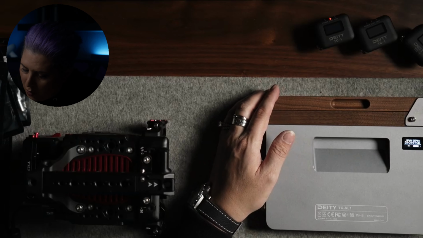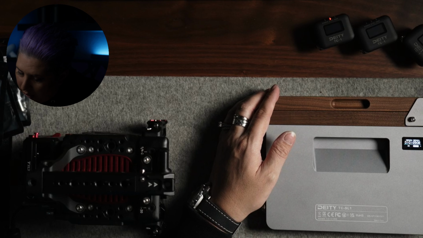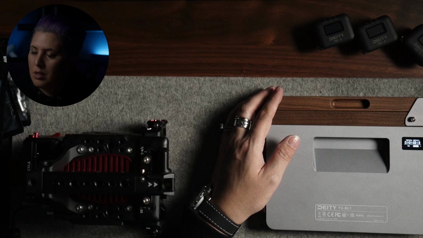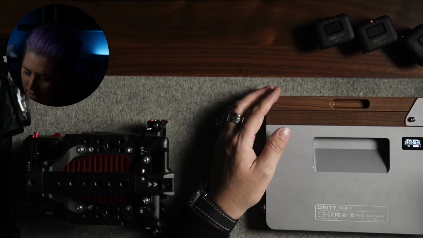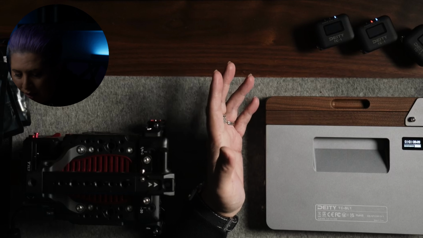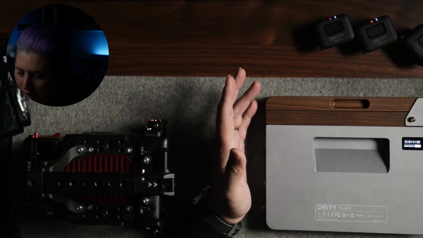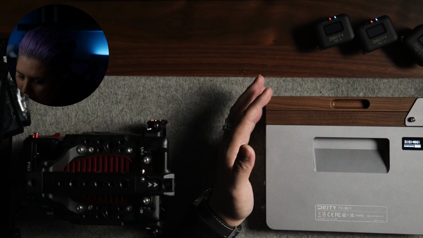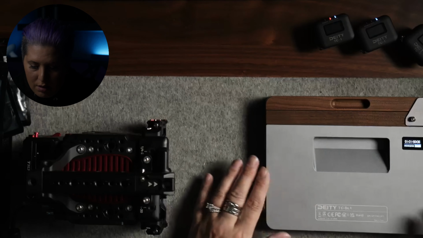All right, so we're going to put the check mark on the TC-SL1, hit setup, and immediately it's added to our app. So we now have our entire TC1 timecode ecosystem from Deity in our app. We have the 3 TC1s, and now we have the TC-SL1.